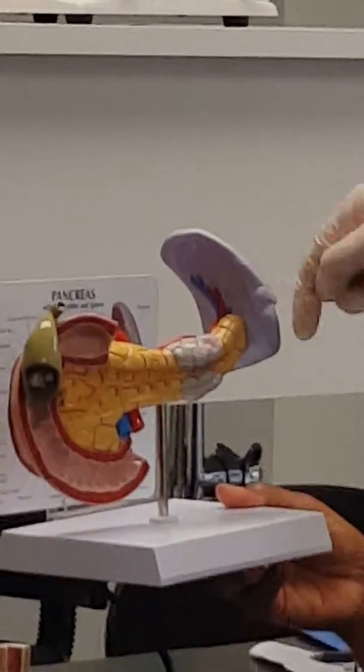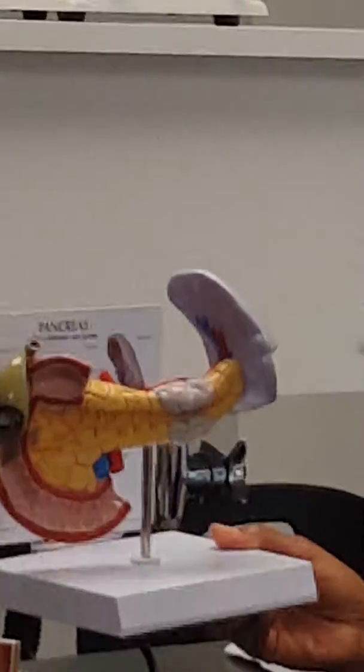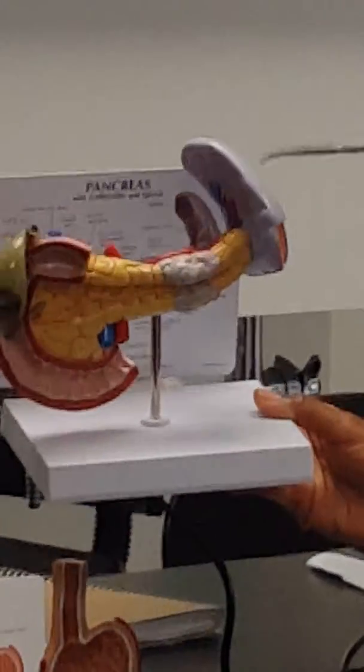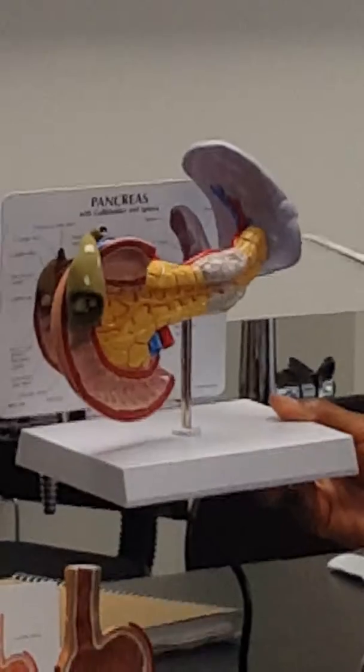Let's see. This is the spleen right here. This is actually, turn it this way, this is showing what's called a ruptured spleen. See how it's ruptured? Right there.